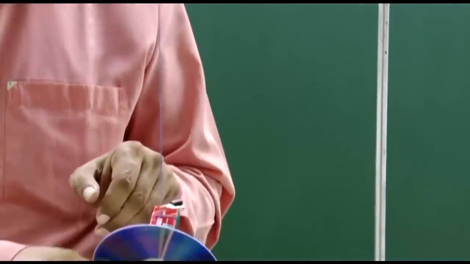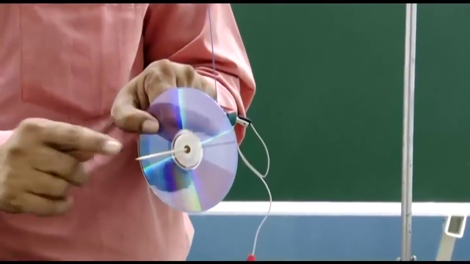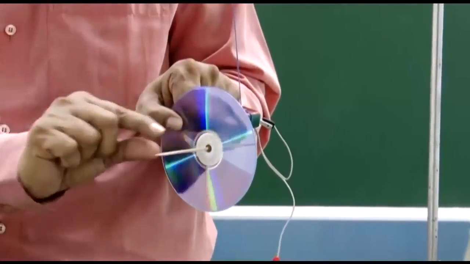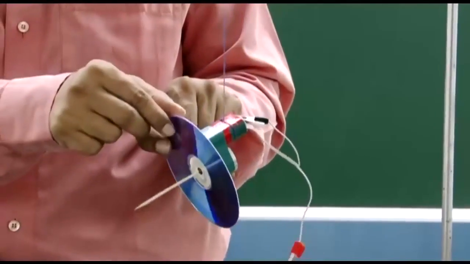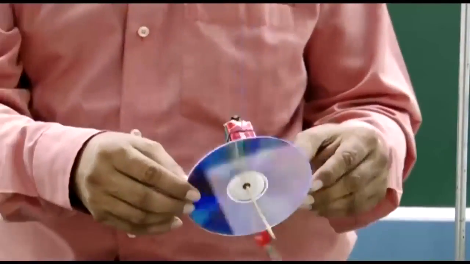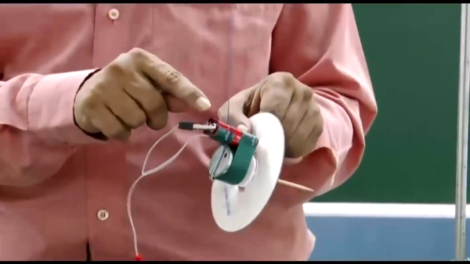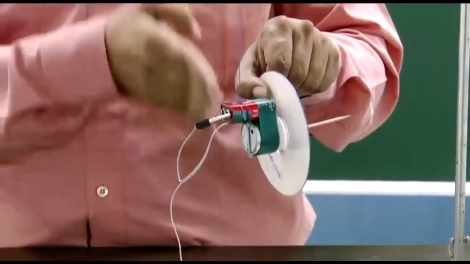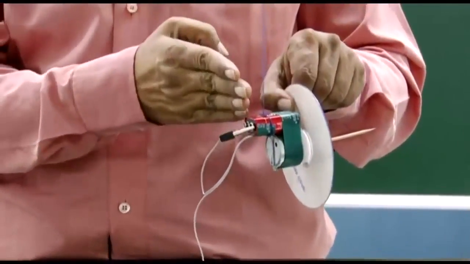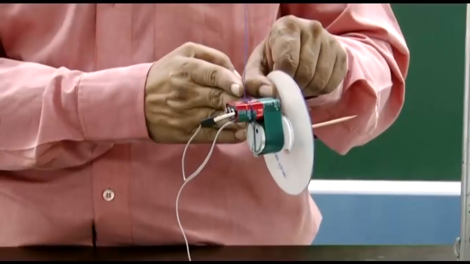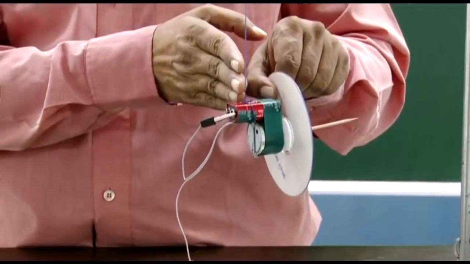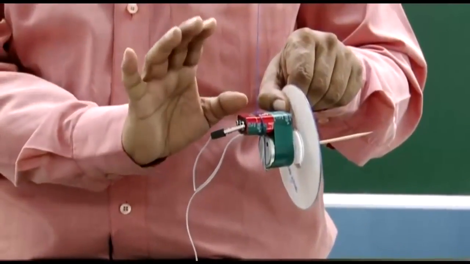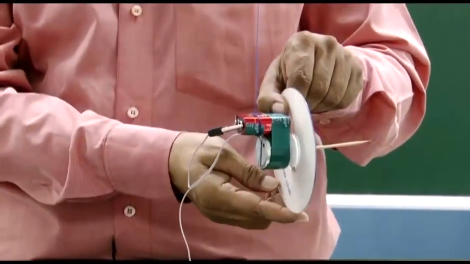On the other side you can see a toothpick. This is just to show the direction of the axis of the CD. The thread is put here. If I keep this CD surface vertical, then the thread is not passing through the center of mass. The center of mass is towards the CD side, and therefore, if I leave it from here, it tilts.